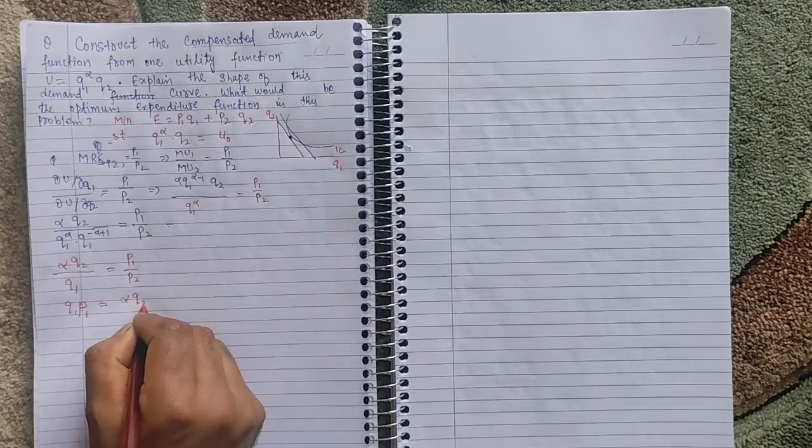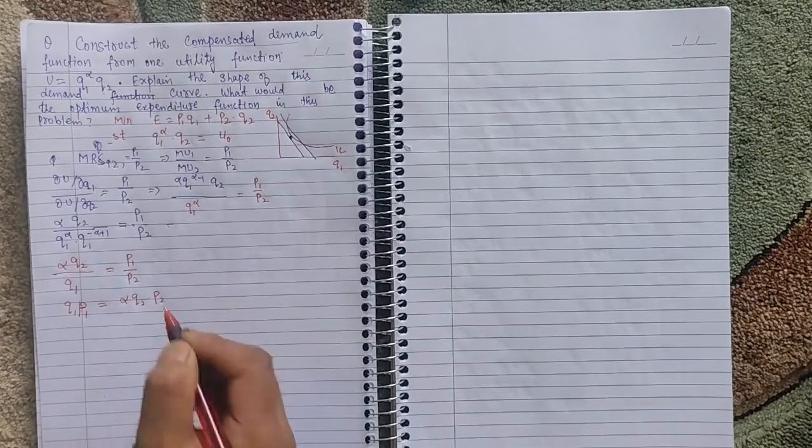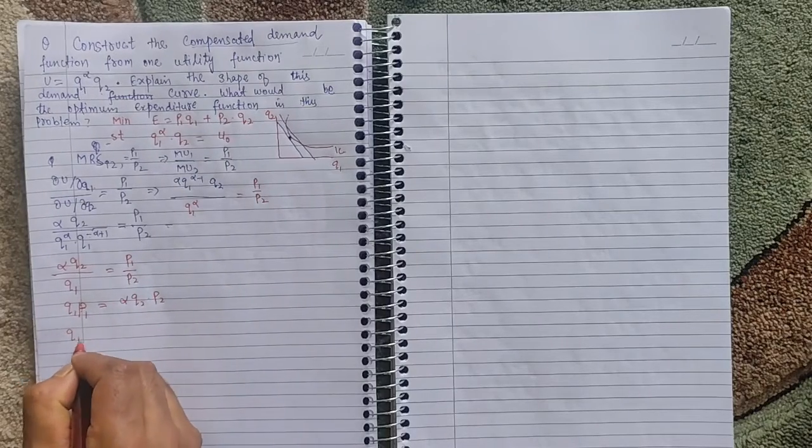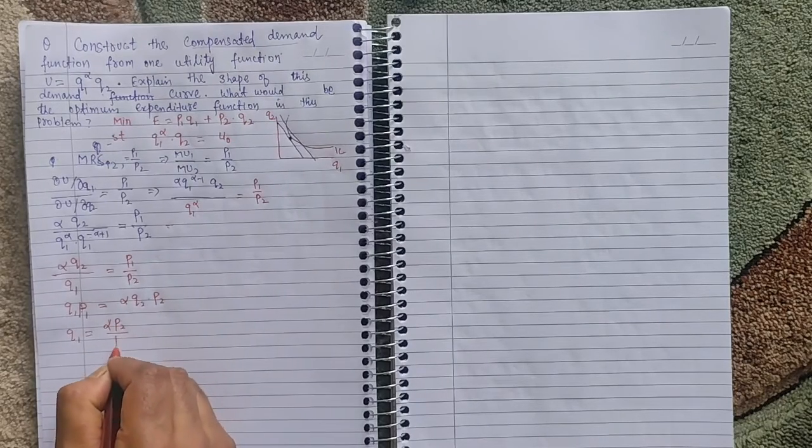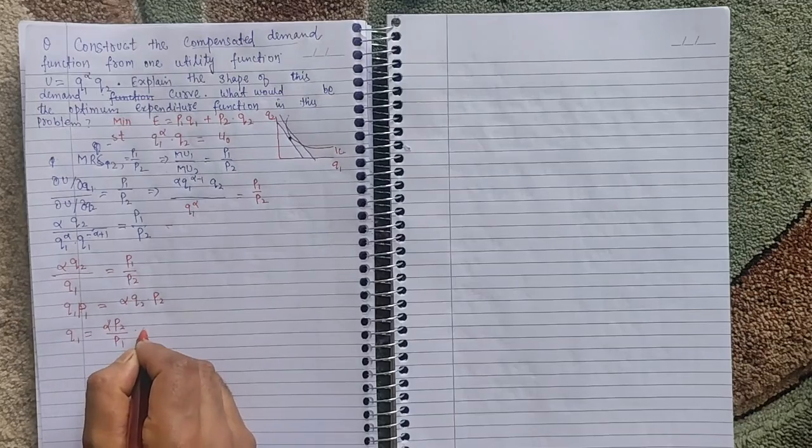Now we can write Q1 times P1, cross multiplying, is equal to alpha Q2 into P2. Dividing both sides by P1, Q1 will be equal to alpha P2 upon P1 times Q2.